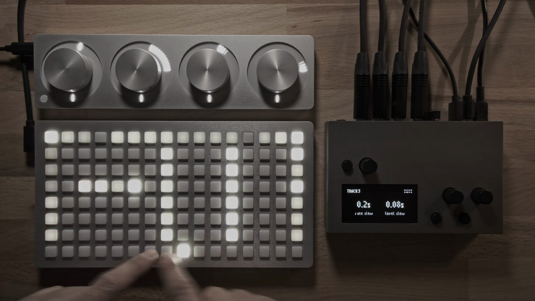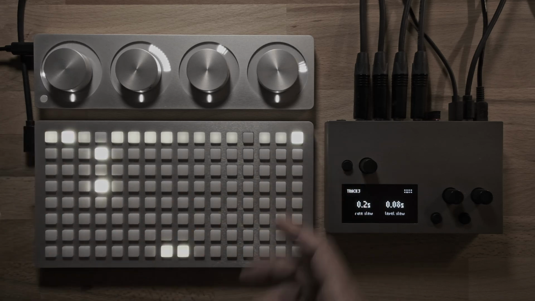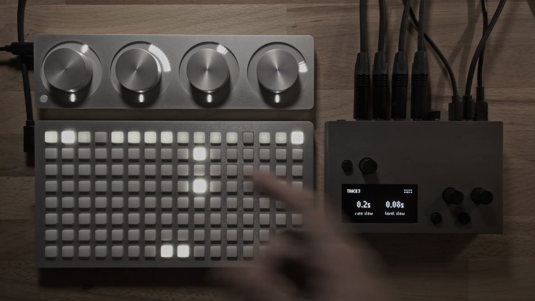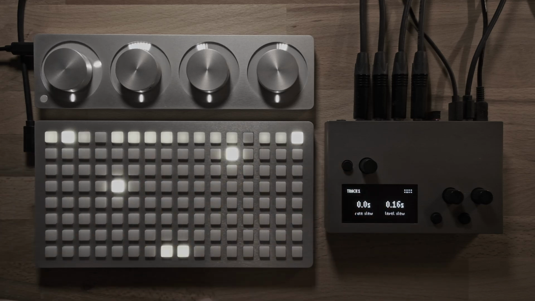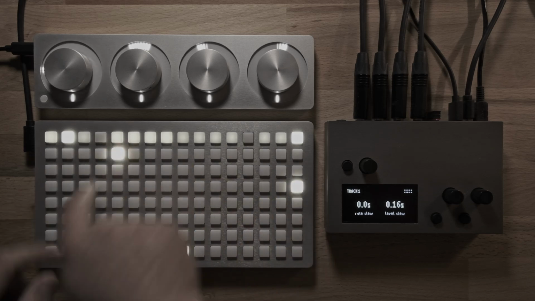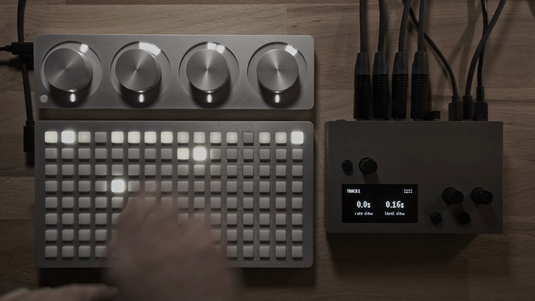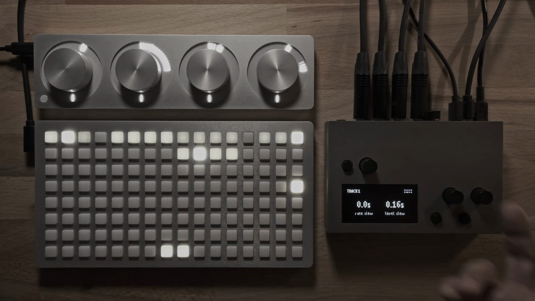Same as on the focused playhead row, you can do things with the playhead position. For example, if you press a key within the track row, you will jump to that current position. If you press a key, hold the second one and release it, you will make a loop.